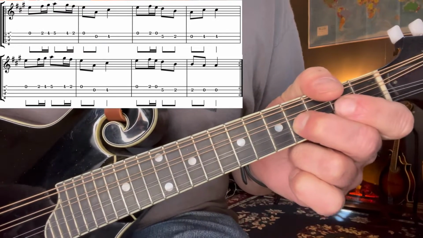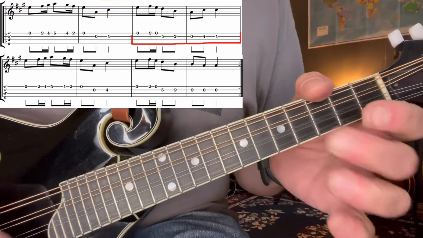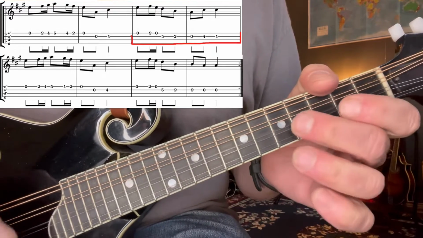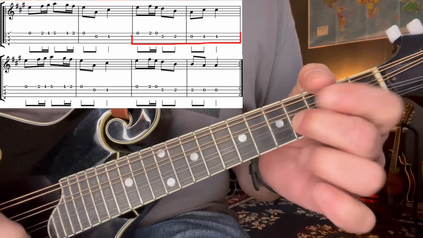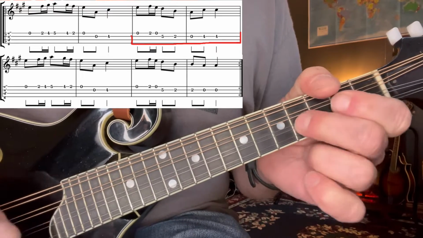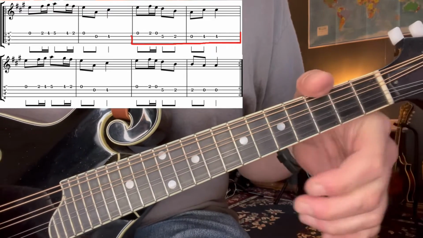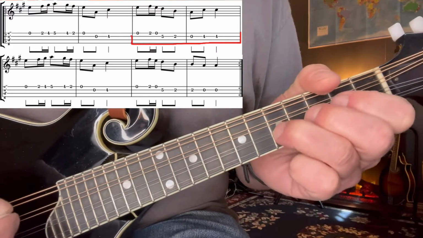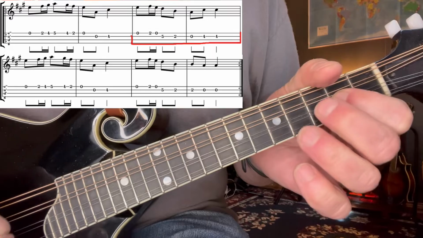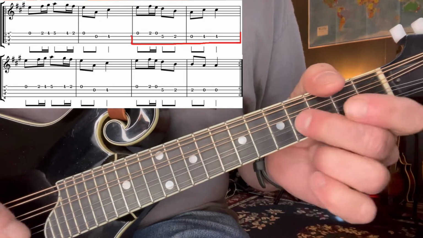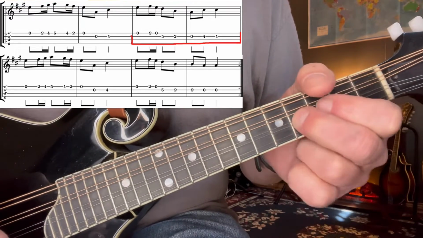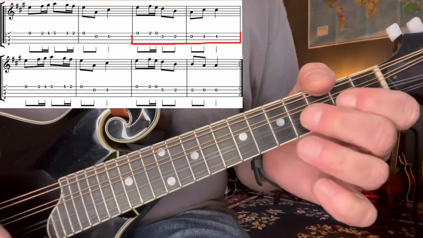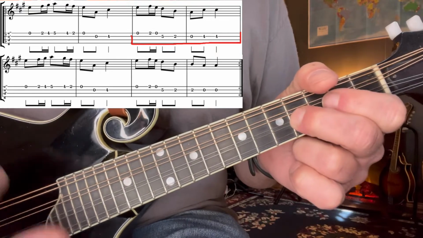Now the second phrase is just like in the A part. So open E, the 2, and back to the open, 5, 2, open, and 4 twice. So we'll put those together.